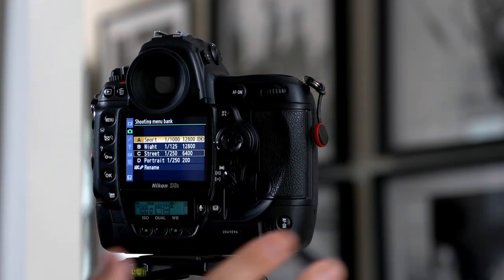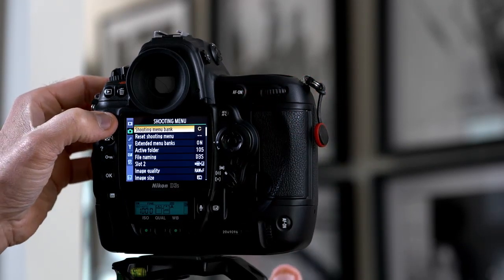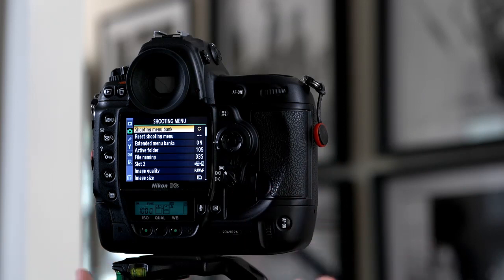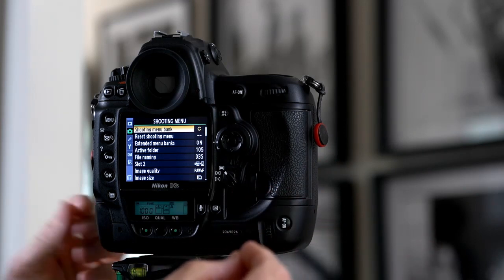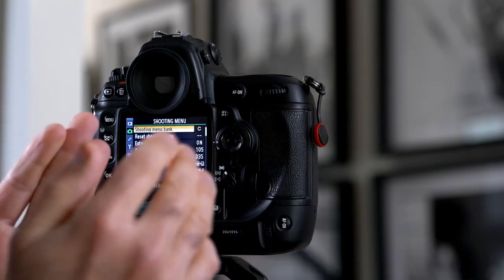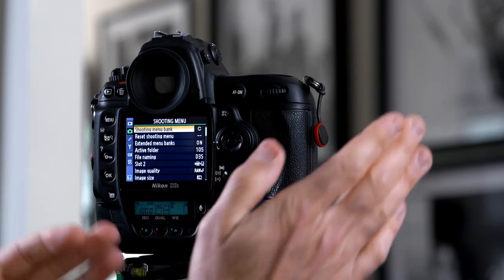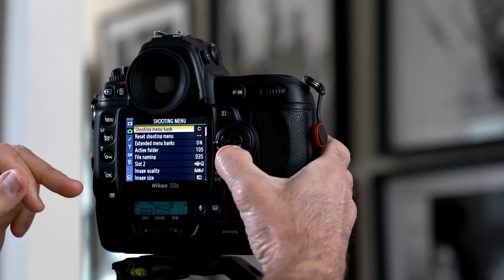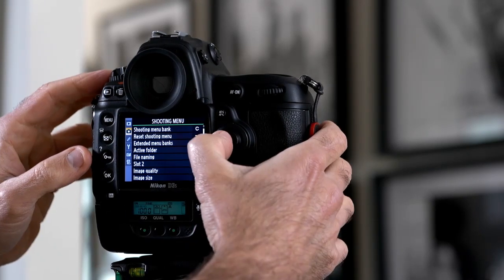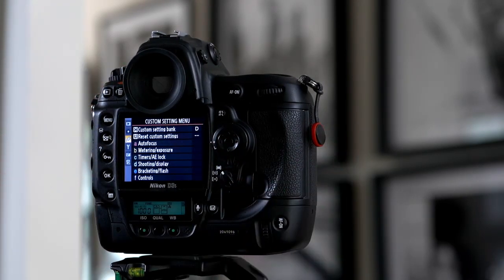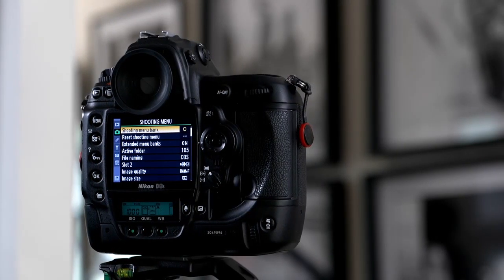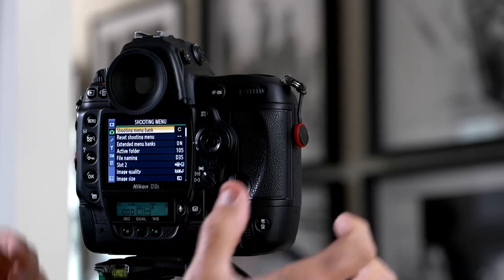There are two main menus in the body, if I don't consider the other one, in which we will make settings that are very different depending on what we want to achieve. There is the shooting menu, which is the second one, and there is the custom settings menu, which is the third one. So let's go into the shooting menu to start with.